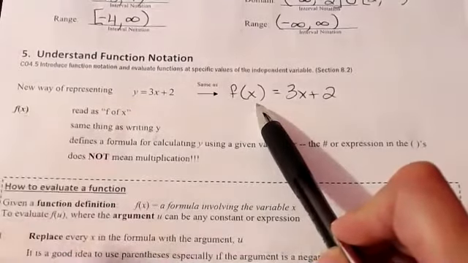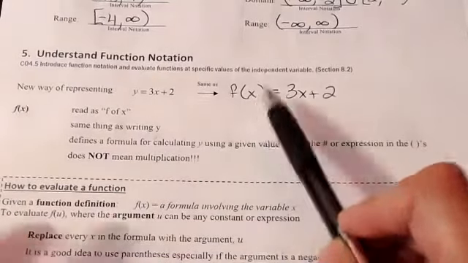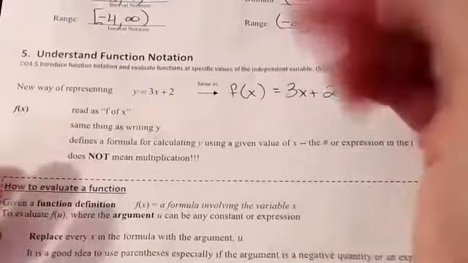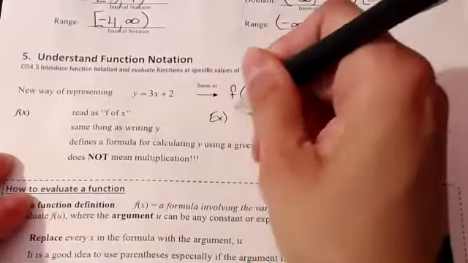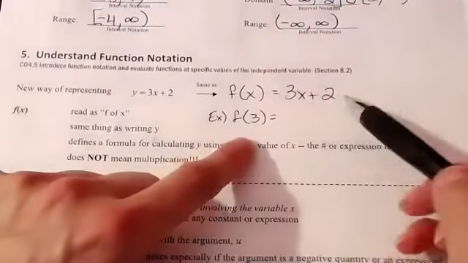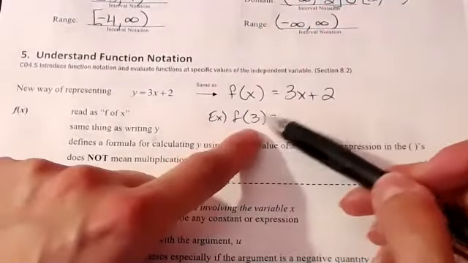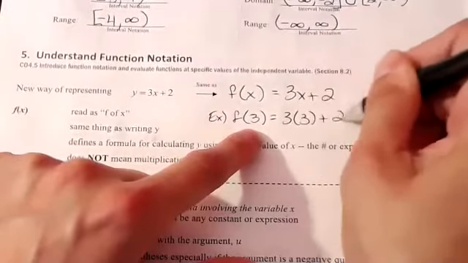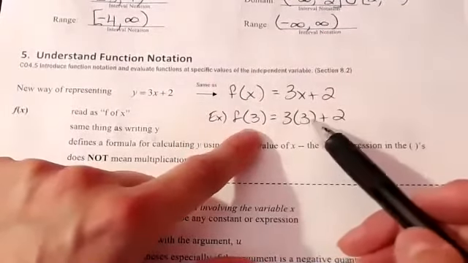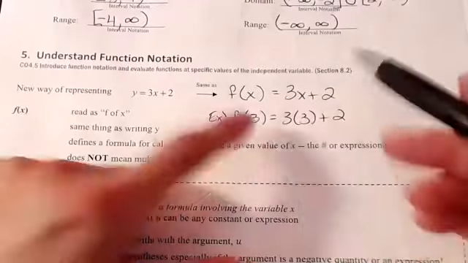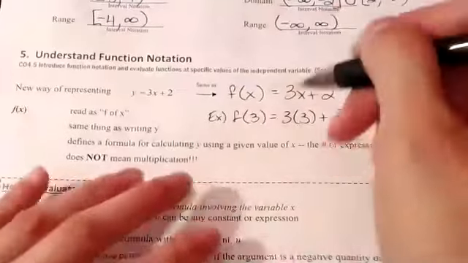So if I want to figure out what this function is when X is 3, I would say, for instance, F of 3. So that means everywhere you see an X, you're going to replace it with a 3, right? Because you're inputting. So this is like our machine, right? The 3X plus 2 is in our machine, and it's doing the work.